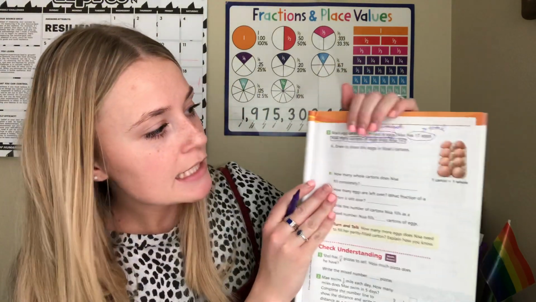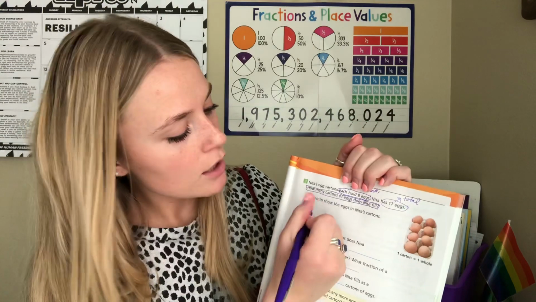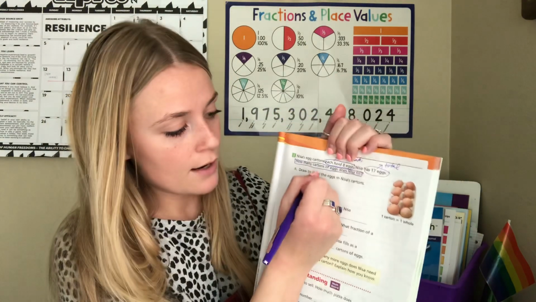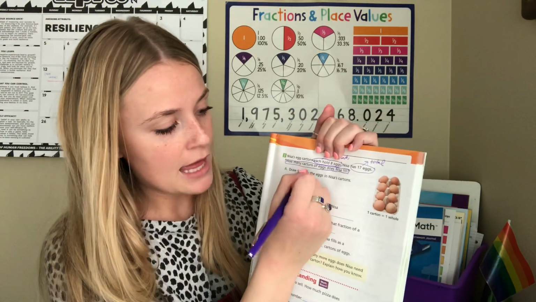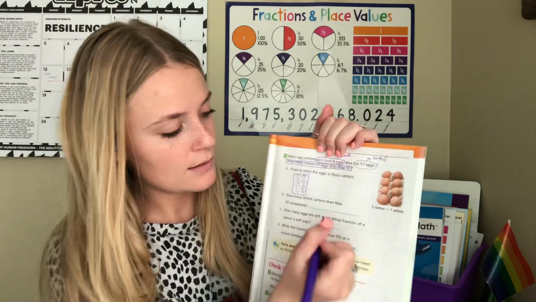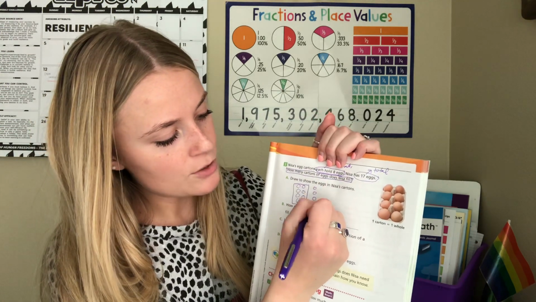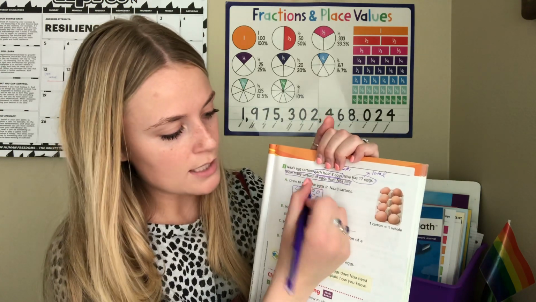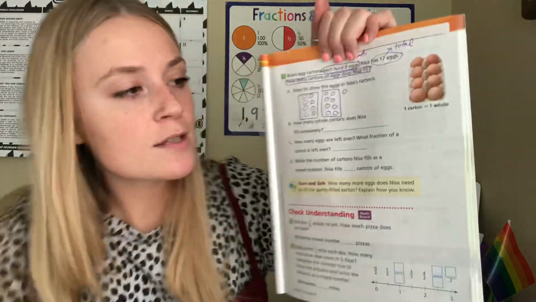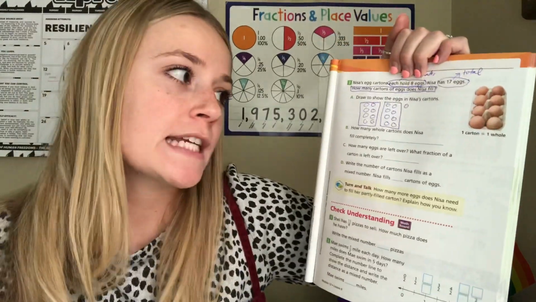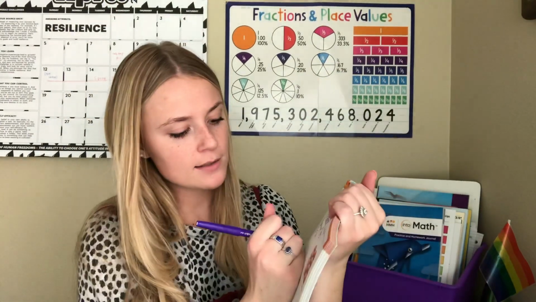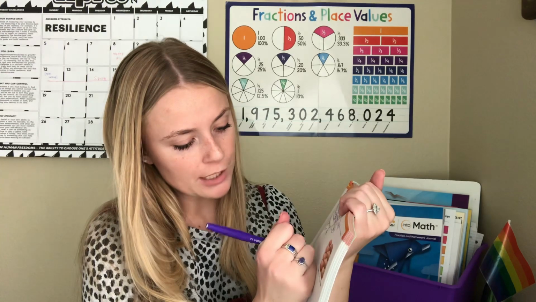Draw to show the eggs in Nisa's cartons. Well, I'm just going to draw eggs in cartons, and count until I get to 17. So I counted 1, 2, 3, 4, 5, 6, 7, 8. That's a full carton. 9, 10, 11, 12, 13, 14, 15, 16. That's another whole carton. 17 eggs. So how many whole cartons does Nisa fill completely? 2 full cartons. So I'm going to write 2 whole cartons.